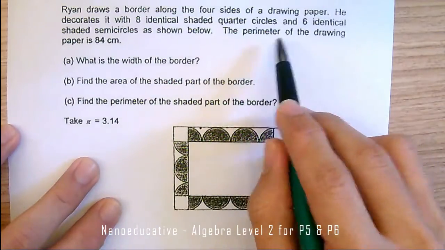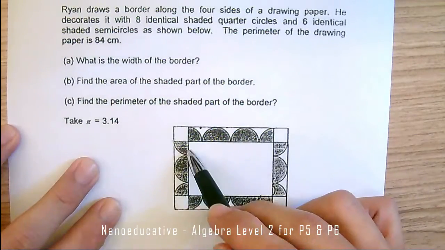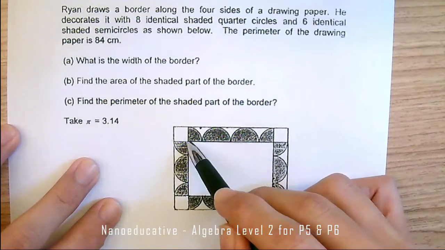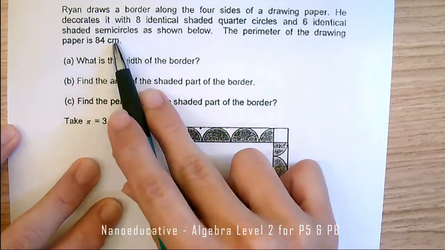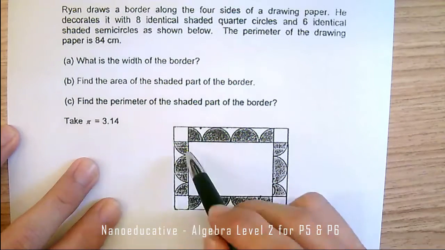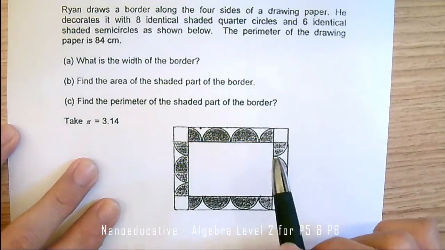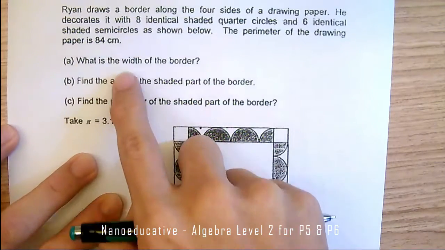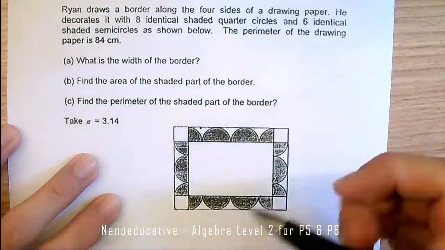Then they tell us that the perimeter of the drawing paper is 84, which means that from here, plus here, plus here, plus here, this is a rectangle, the perimeter is 84 cm. Now they're asking us what is the width of the border. To find out this width, you need to slowly strategize.